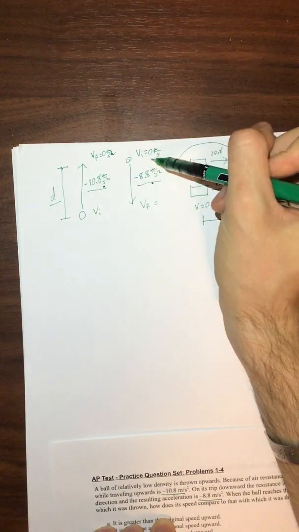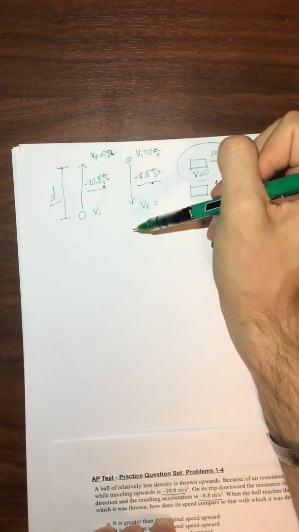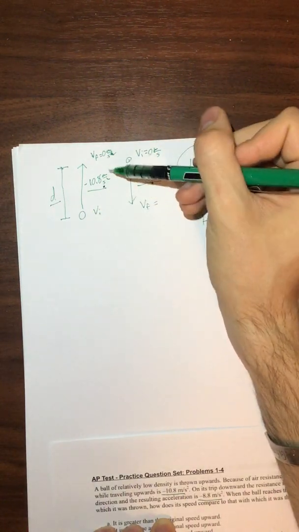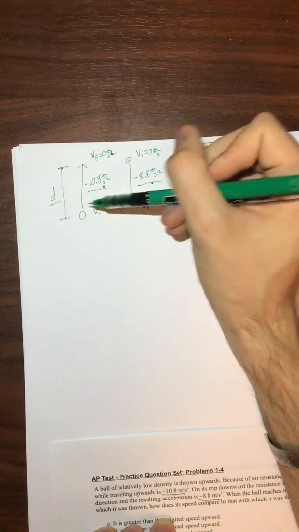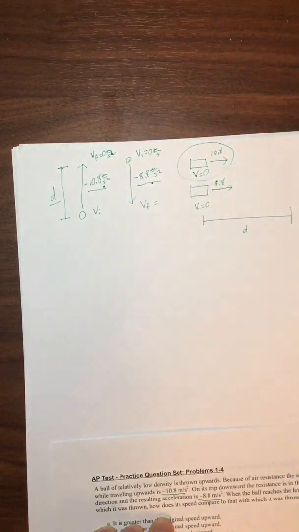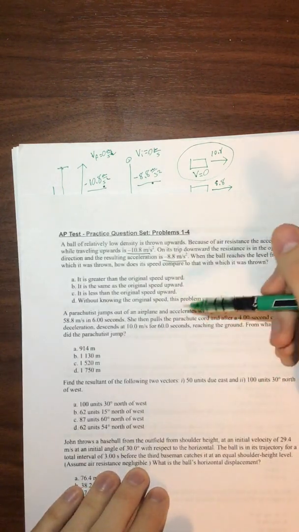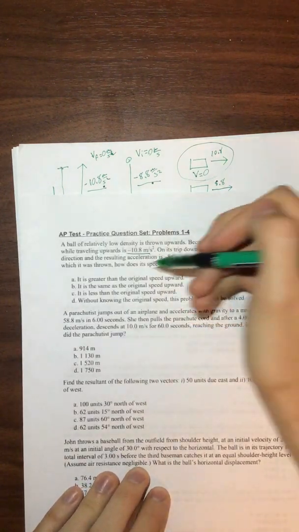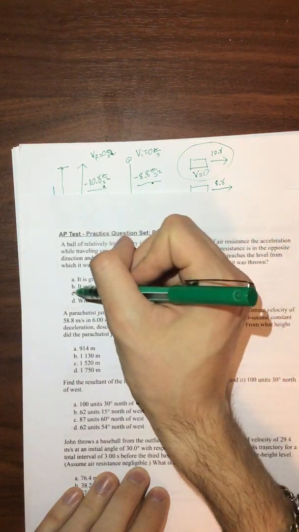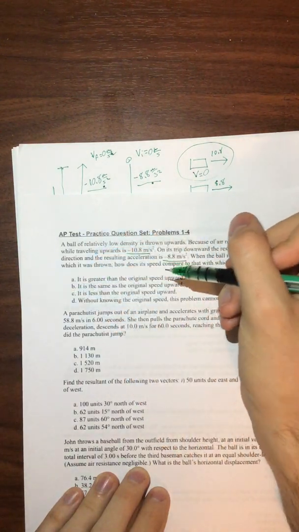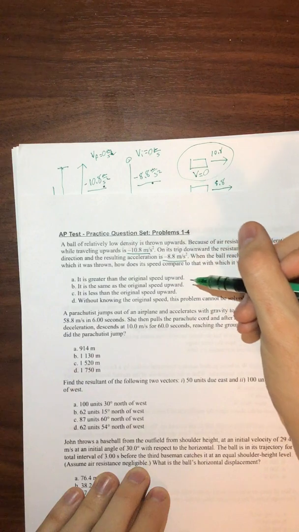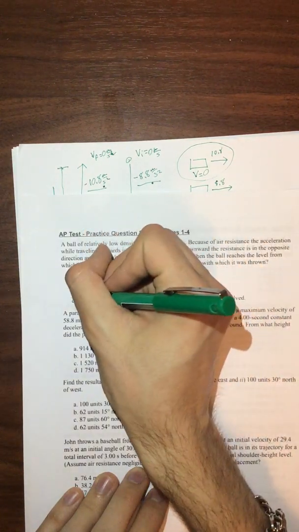Both have a 0 velocity at one point, and then they accelerate to a different speed, or accelerate away from a different speed. And so the result is that on the way up, it has a faster velocity than the way down. So the answer is B: it is less than the original speed upwards.